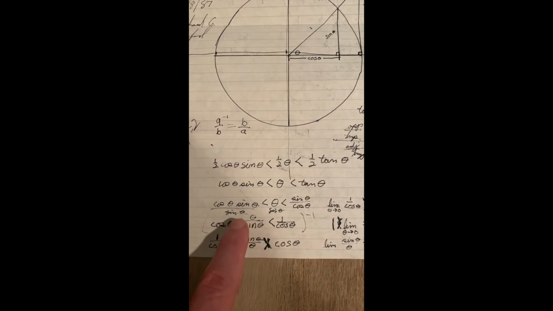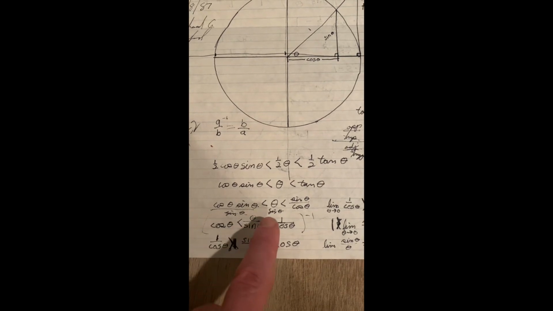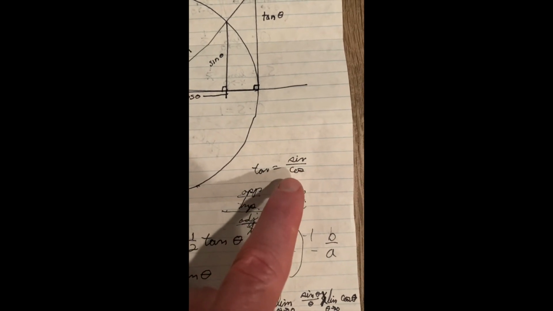Now we're going to simplify this by dividing by sine. We know that tangent equals sine over cosine.